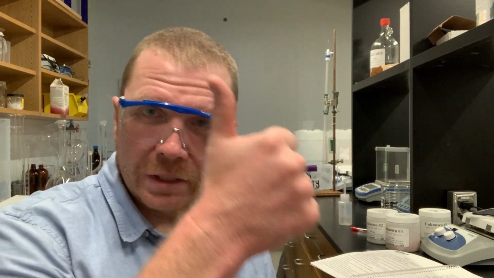We're not classifying anything as an acid, a weak acid, a strong acid, anything like that. It's either a strong base or a non-strong base. We are going to be working with only 2 solutions that are strong bases. They are potassium hydroxide and sodium hydroxide.